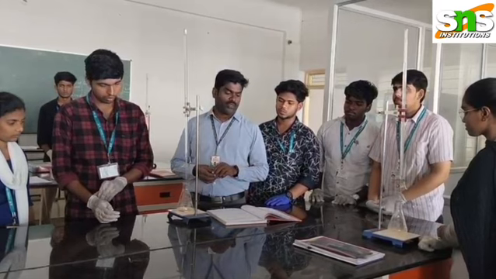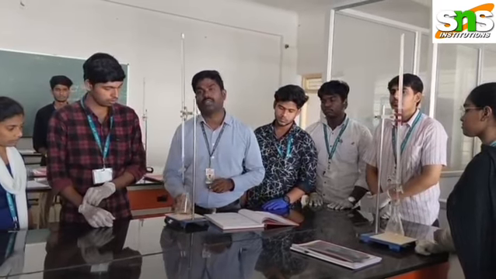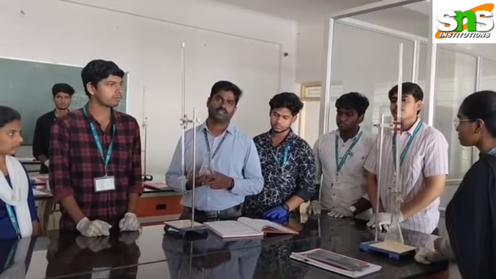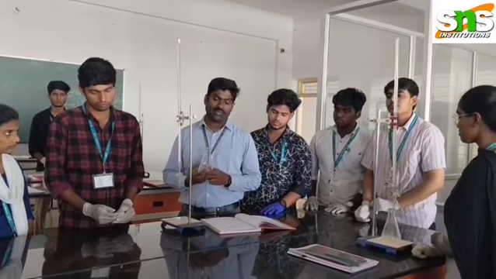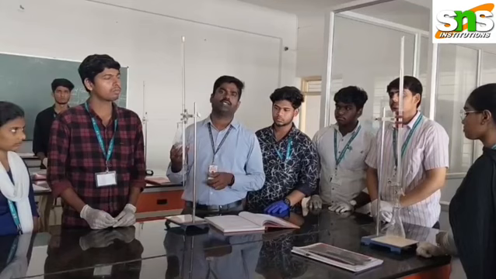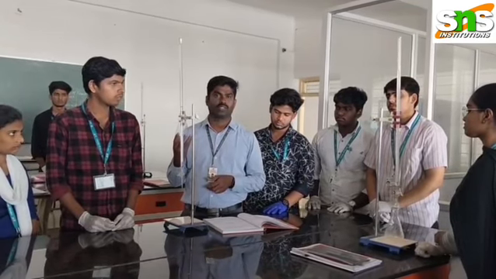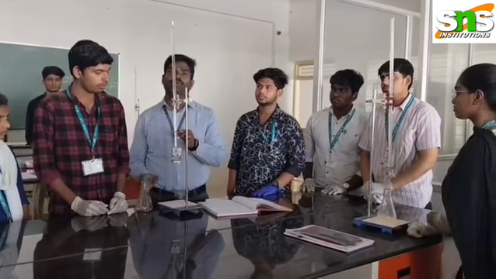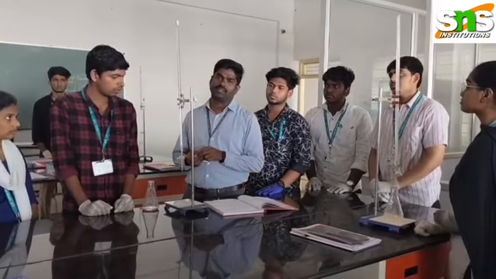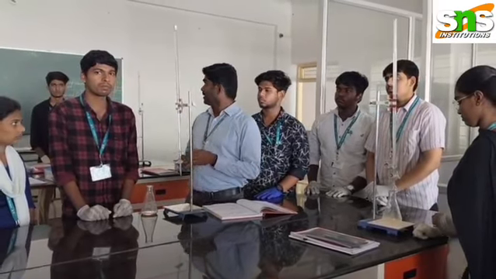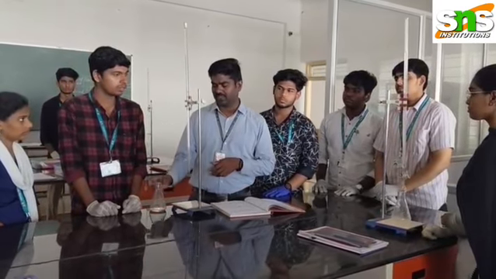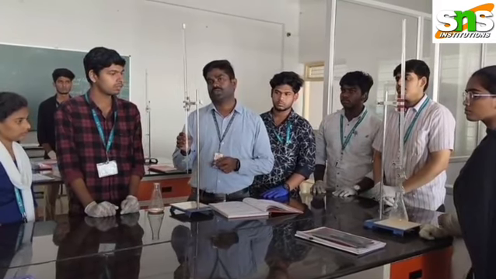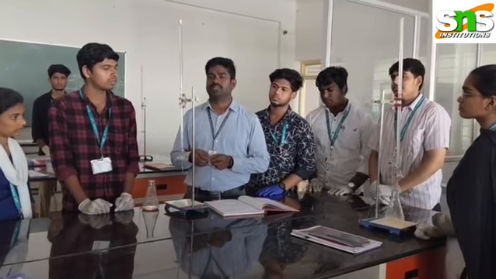This 0.1 N sodium carbonate solution was taken, 10 ml, in this conical flask. Then we added methyl orange as the indicator, 2 to 3 drops. So now this is ready for the titration. Before that, we filled this burette with 0.1 N sulfuric acid. You can see the titrant here, and the titrate was taken in this conical flask. The titrant today is 0.1 N sulfuric acid.